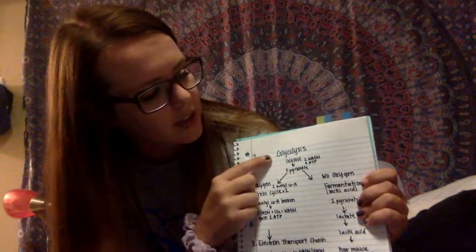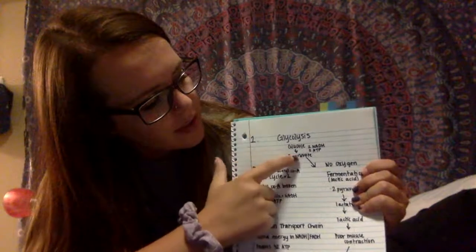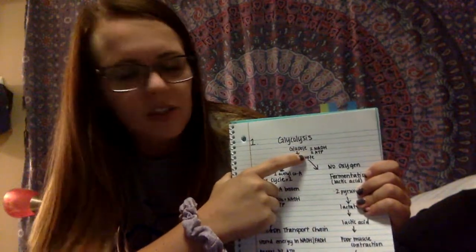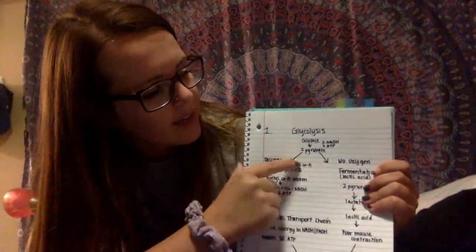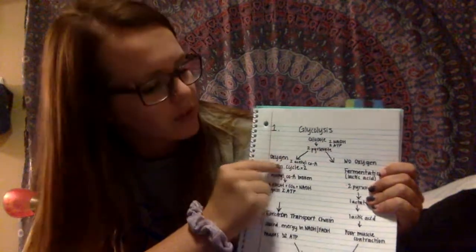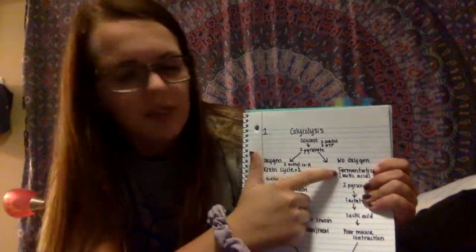Looking at the steps of these, both anaerobic and aerobic respiration start out with glycolysis. So glycolysis is the breakdown of glucose. So glucose is turned into 2-pyruvate, and during that reaction you also get 2-NADH and 2-ATP. And then this is where it splits into the 2 different aerobic and anaerobic.